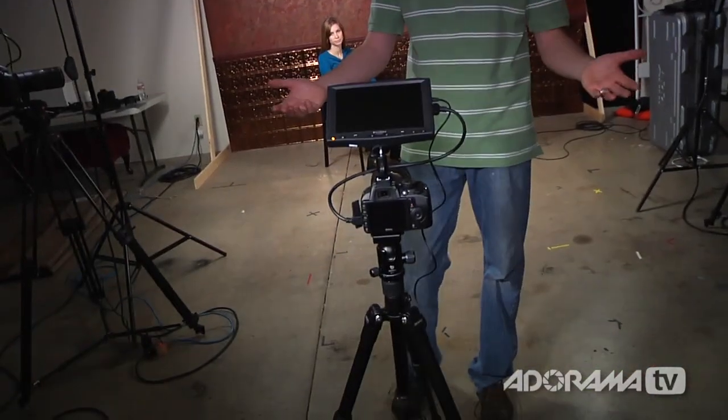So we have three cameras. This first camera really establishes the scene. So it shows both Dawn and myself, so we can cut back and forth between this camera and our two side cameras. So we're going to go over here and show you this first camera here.